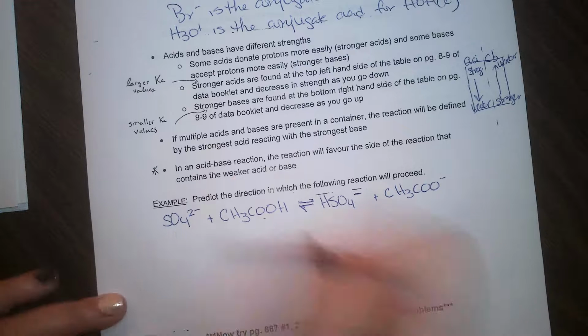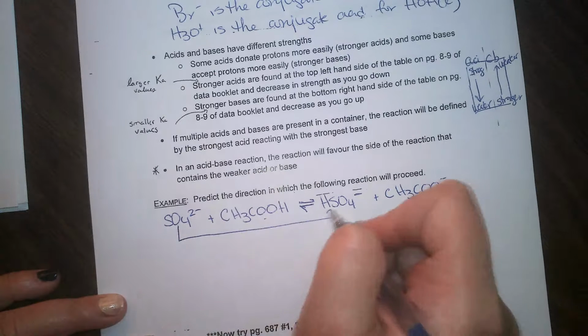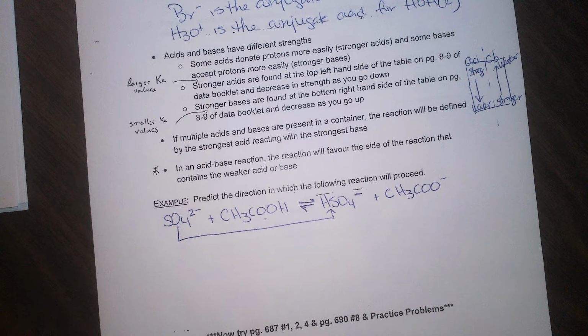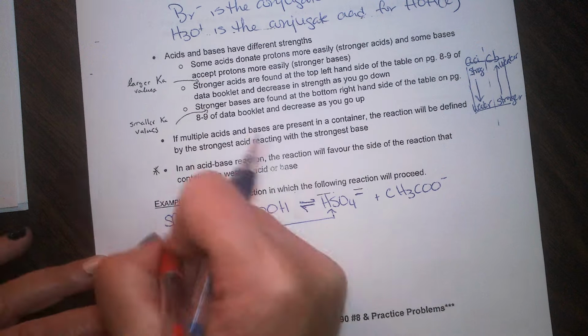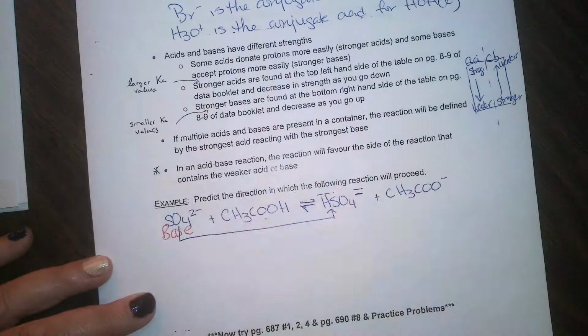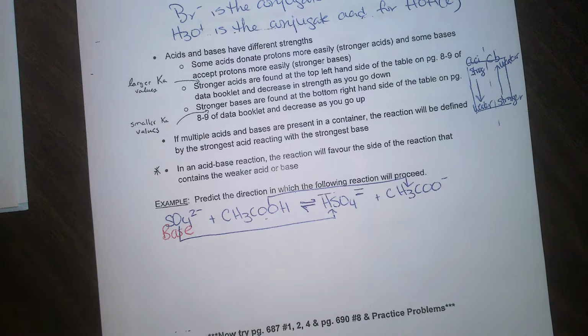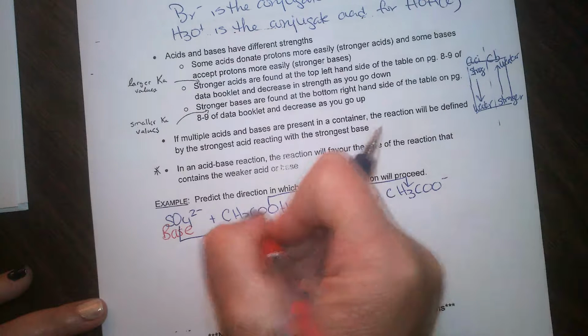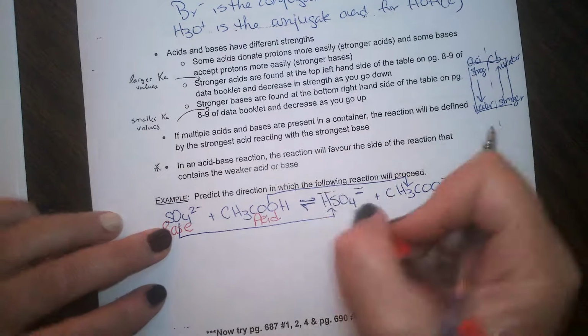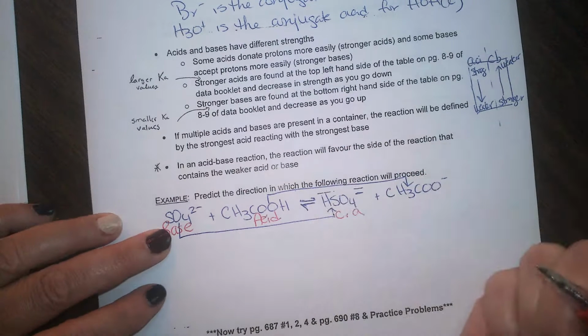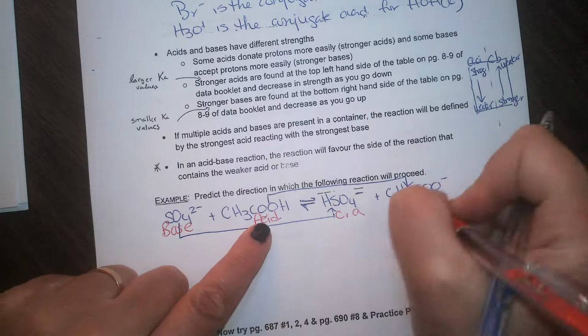So, what happened here? It gained a hydrogen. That makes sulfate what? Base. What happened there? Lost a hydrogen, donated. In this unit, it's accept and donate instead of loss and gain. But it donated a hydrogen, which makes this the acid. Okay, if this is the base, this is the conjugate acid. If this is the acid, this is the conjugate base.